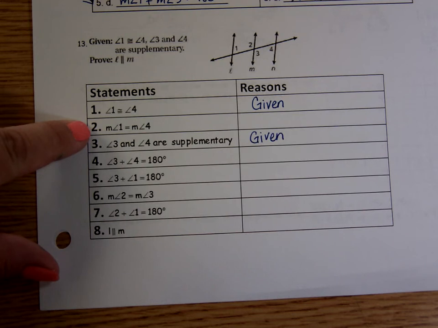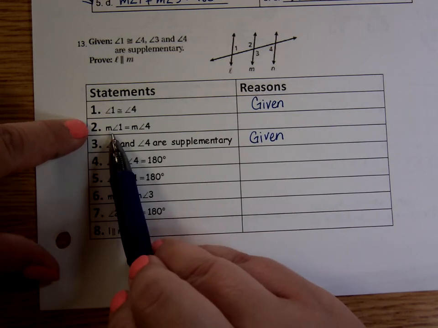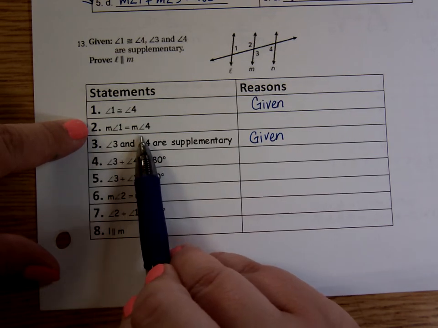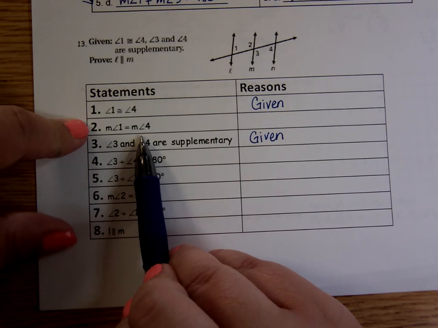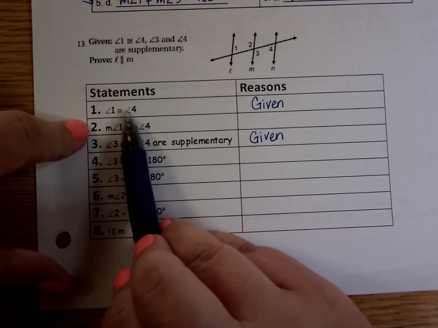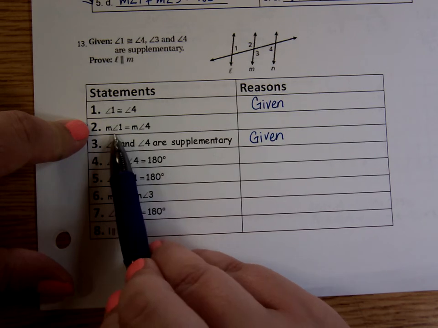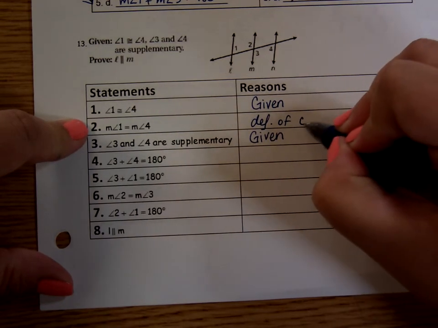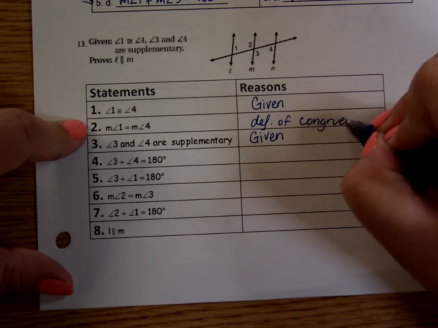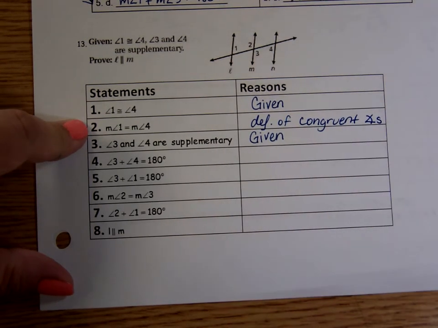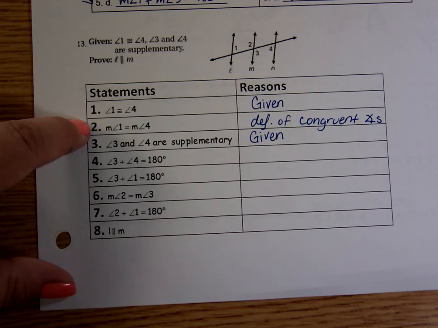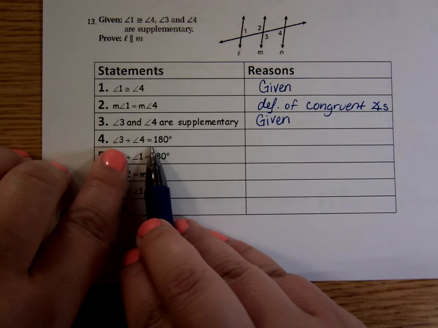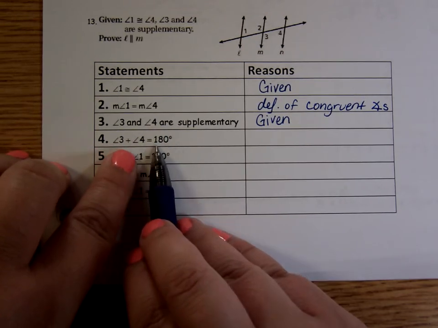Now I need to go back to step 2 and see how I'm supposed to know this. If I know that angle 1 is congruent to angle 4, that means their measures are equal, because that's what congruent means. Anytime you're thinking, well, because that's what that means, it's probably definition of something. So I say definition of congruent, or of congruent angles. You can say of congruent angles, or you can just use the little congruent symbol, but it's definition of congruent. You got to have that part.